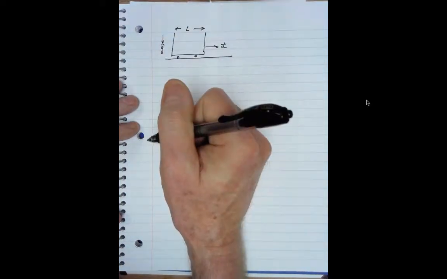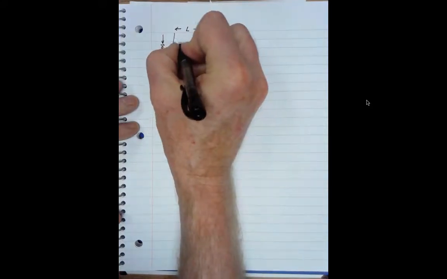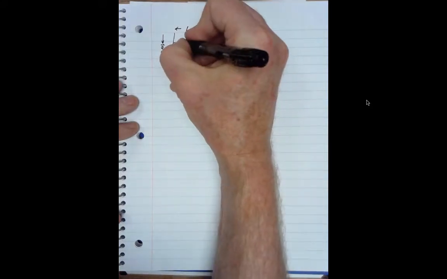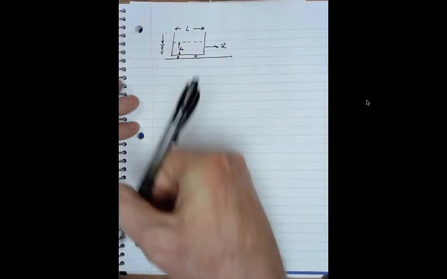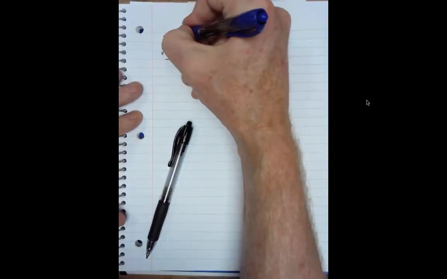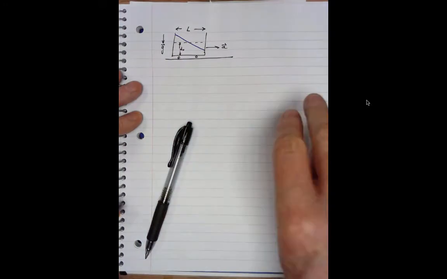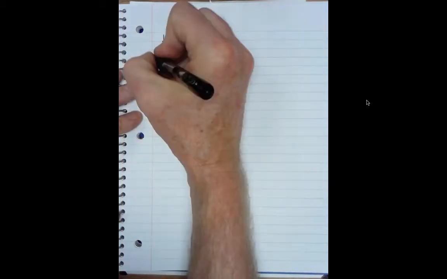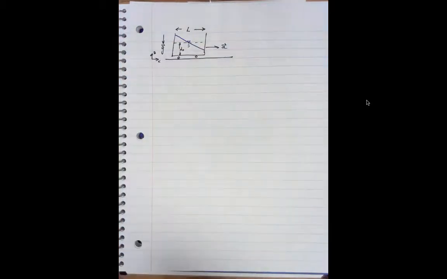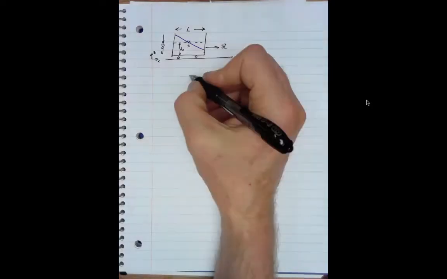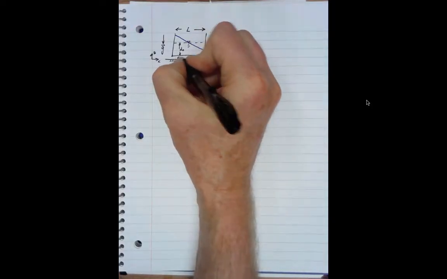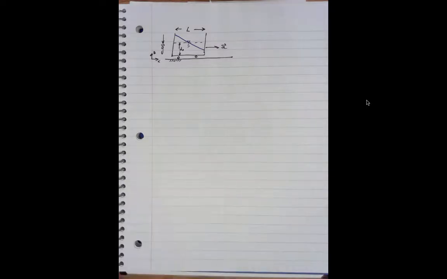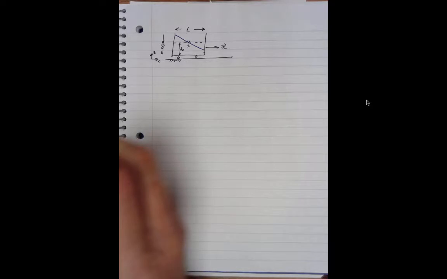So the cart has length L. There's some initial depth before the acceleration begins, and then there is some water surface pattern shown right here, X and Z. So it's pretty much the same drawing. The question is different. A rectangular container is subject to constant acceleration. Find the shape of the free surface.